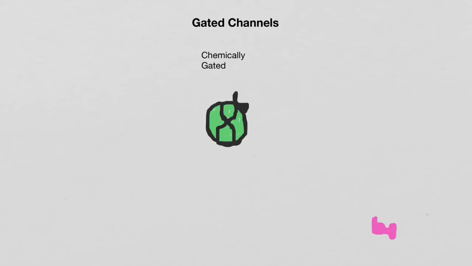Chemically gated channels have a mechanism that's familiar because it's similar to how an enzyme and substrate interact, that locking key mechanism that you heard about in Bio 107. So a chemically gated channel is going to have a receptor region, or an active site, I should say active site, that will fit a specific chemical.